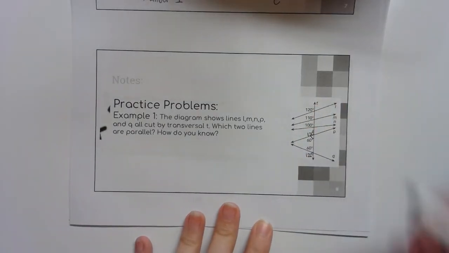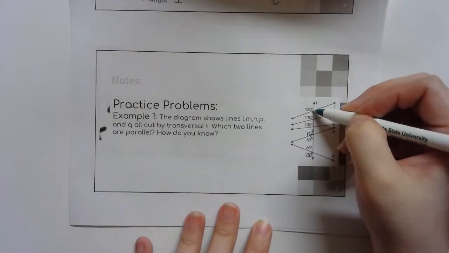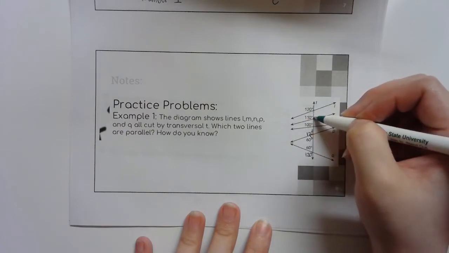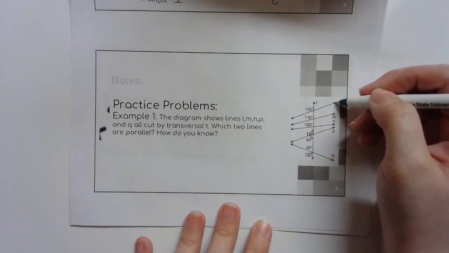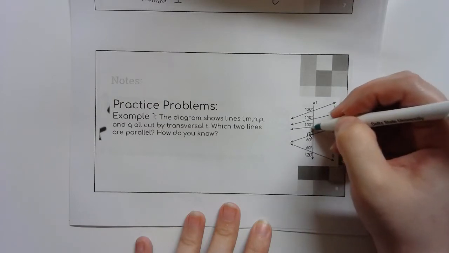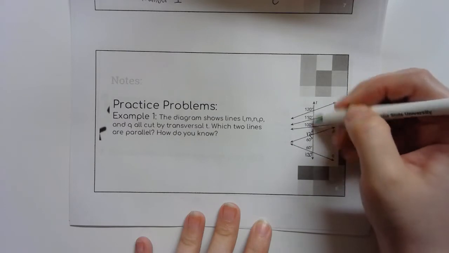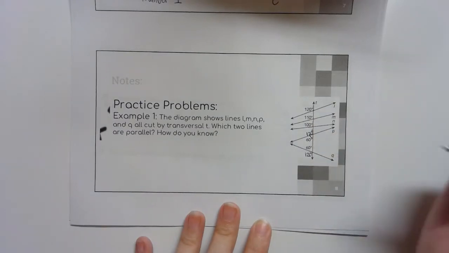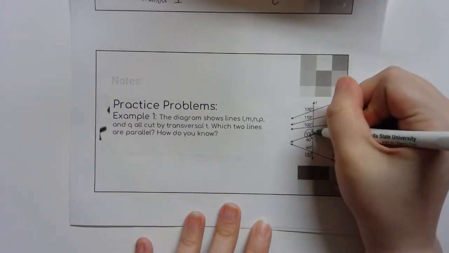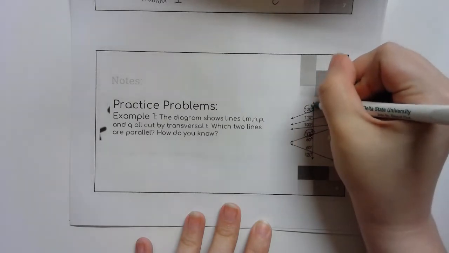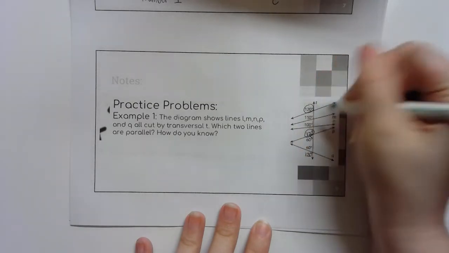But let's go down here. So if I'm talking about this angle, its corresponding angle should be here. Okay, this one is not parallel to this one. Let's look at this one. So this is 120, 110, 100. There's no way that any of these three lines are parallel to each other. But this one is 120 and this one is 120, and they're both slanted down.